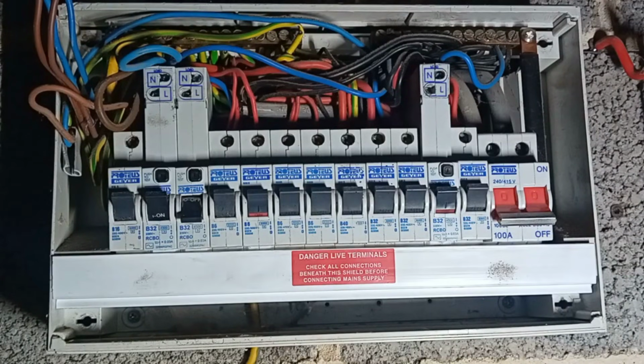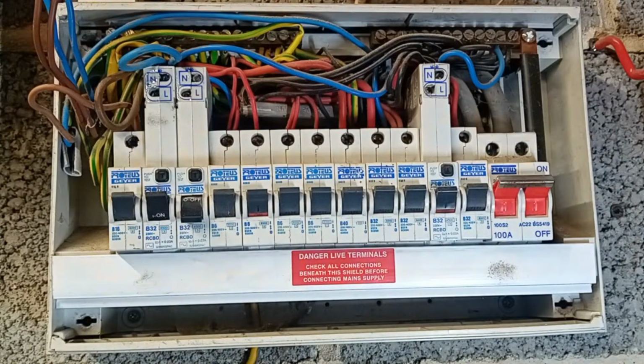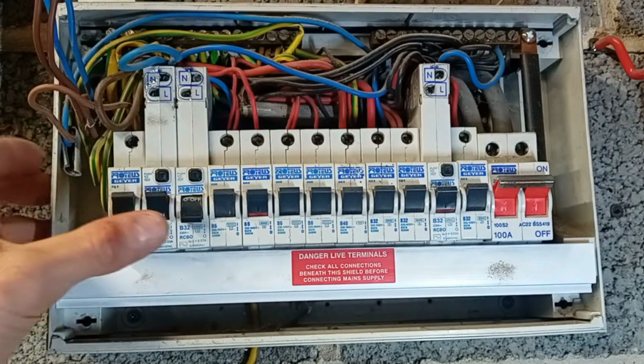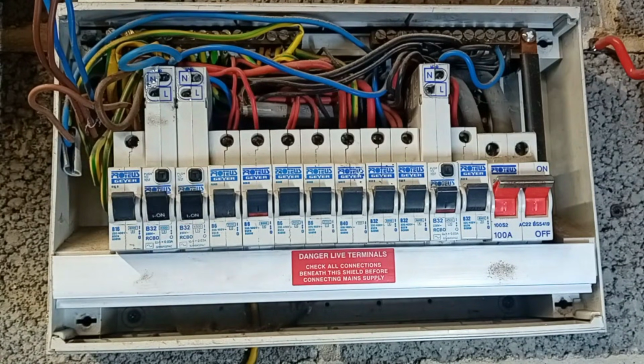Right, now I need to turn the power back on the main switch, and then we'll see if the RCBO will hold in. That's power on. Let's see if the RCBO holds in now, which it does. So that proves that the RCBO is not at fault, and it proves there's a fault on the outgoing circuit. I'm not going to interrogate that fault now because I haven't got time, but I will do another video on interrogating this fault and show you how to find the fault and rectify it.